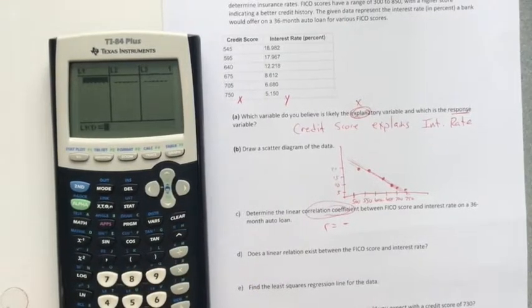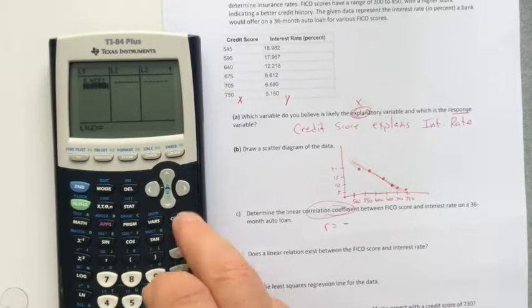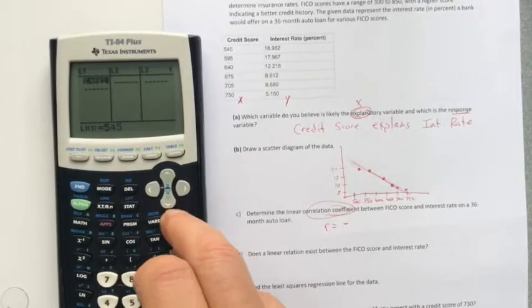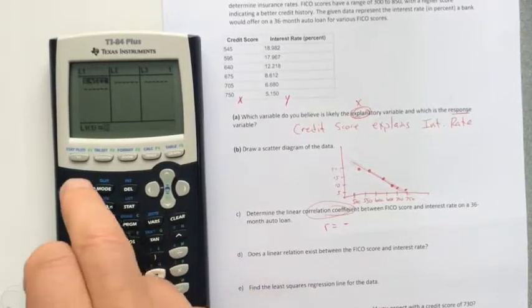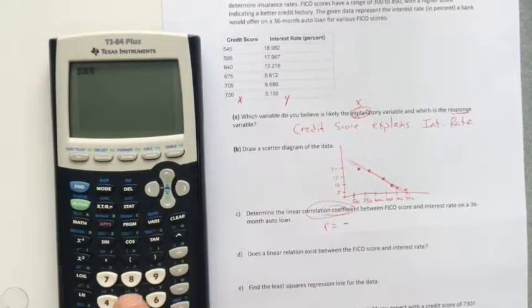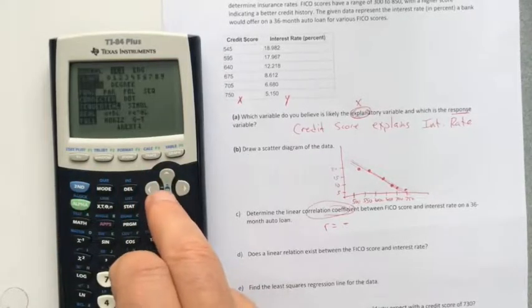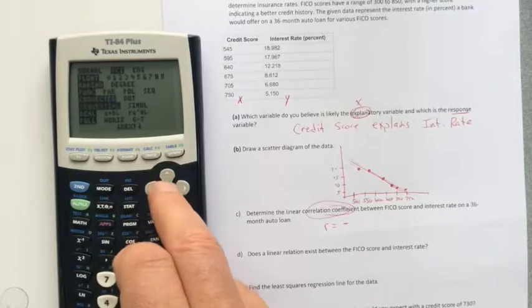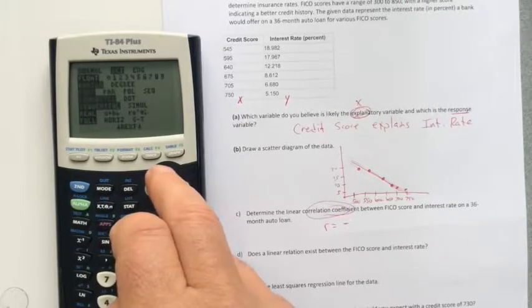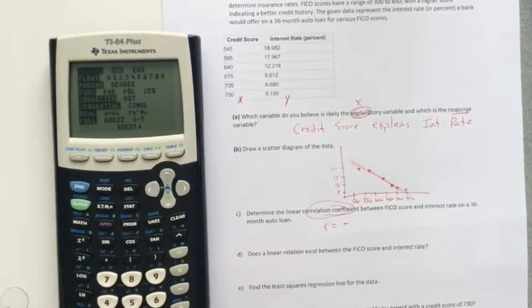Okay, so list 1, 545. What the heck? Yours won't do this. Mine's in some kind of funky mode. Okay, I've got to go to normal.